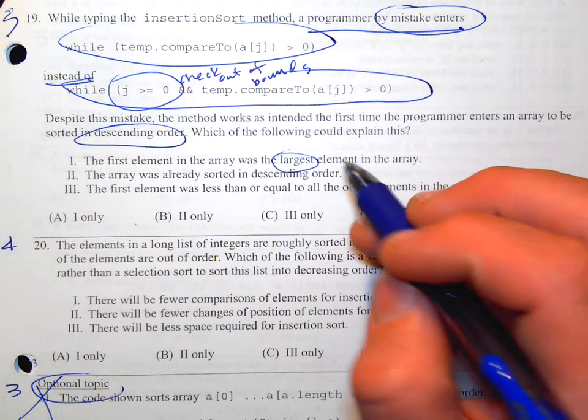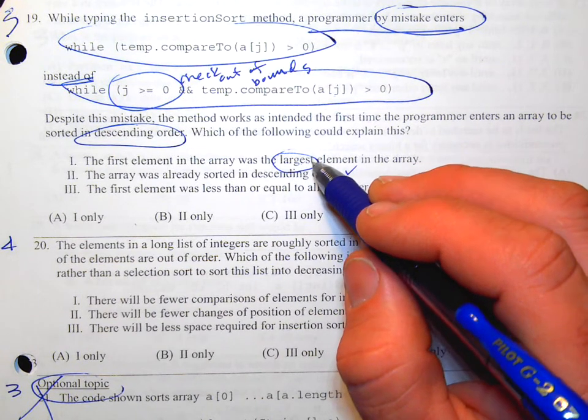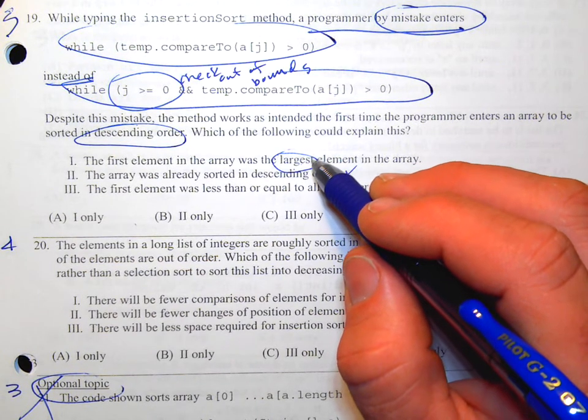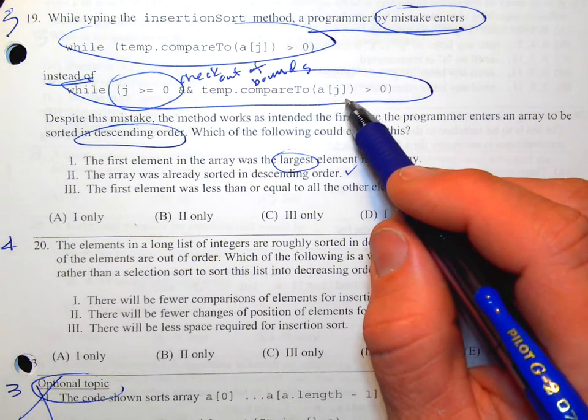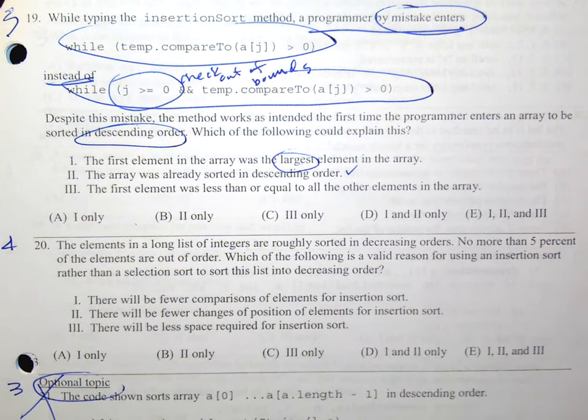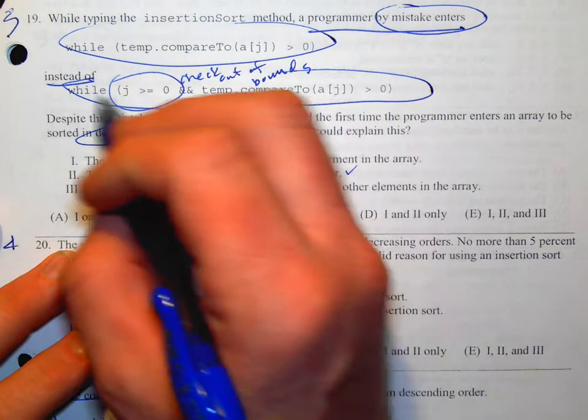So if temp is already the largest, then, let's see. Okay, so what this does is this stops.